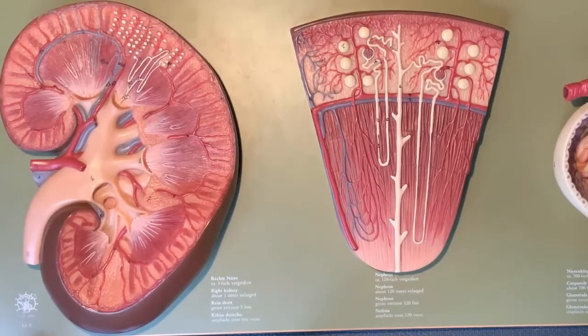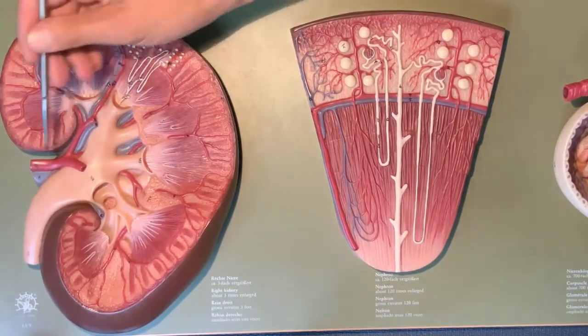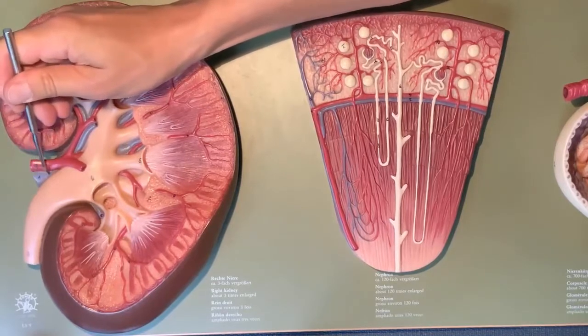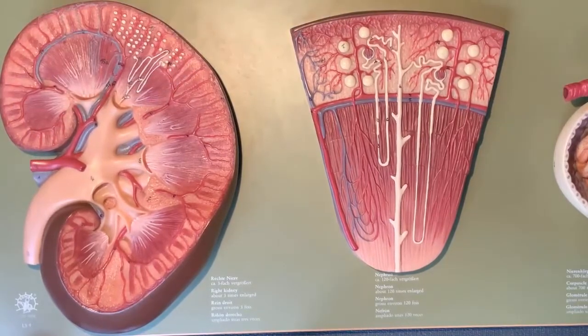And as that renal artery carries blood into the kidney that needs to be cleansed, that renal artery is going to branch profusely, eventually forming and becoming part of the nephron, which is the blood filtering functional unit of the kidney. The renal vein will be draining cleansed blood from the kidney.